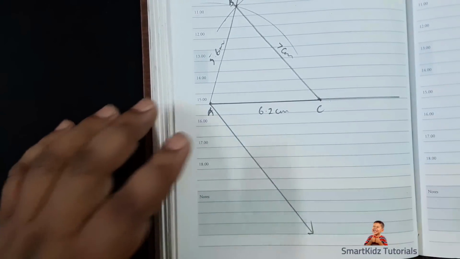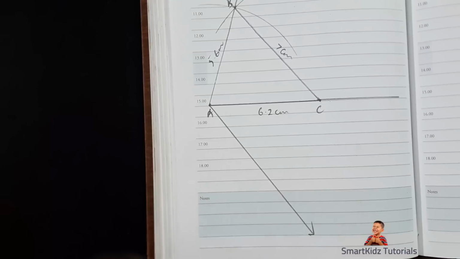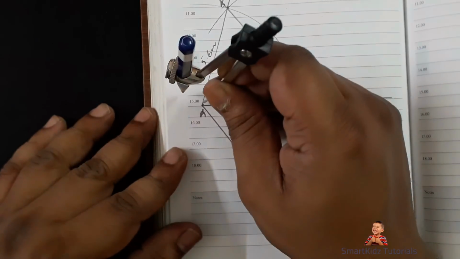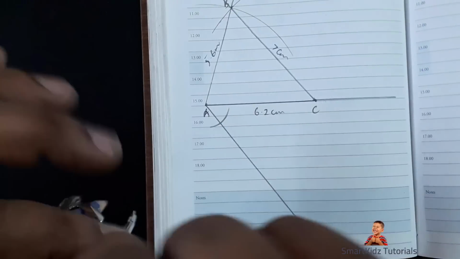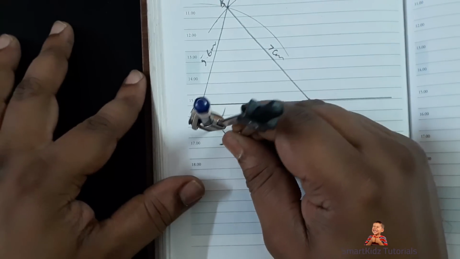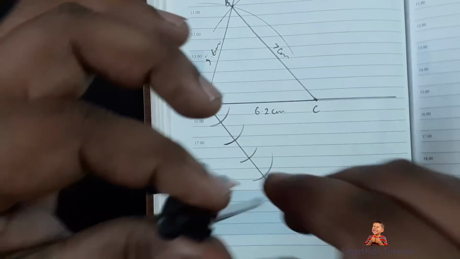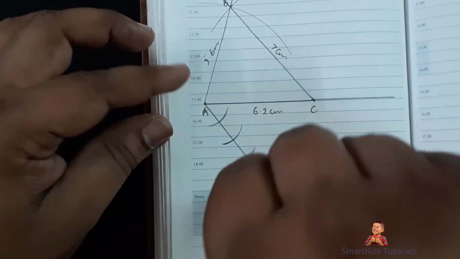There you go. So this will become C dash later on. Now we cut this extended line into 5 equal parts with the help of the compass. 1, 2, 3, 4, and 5.